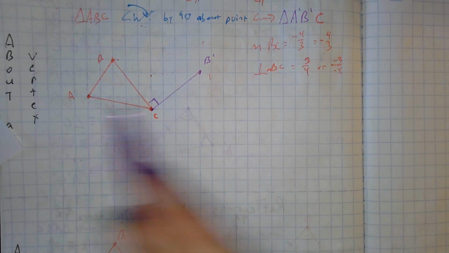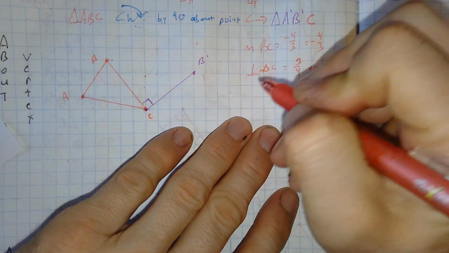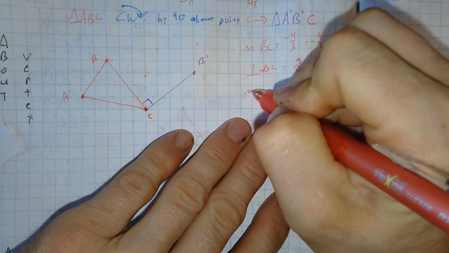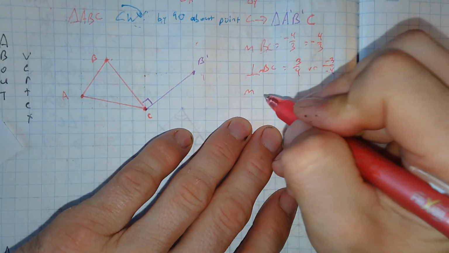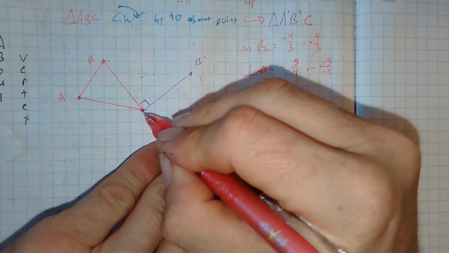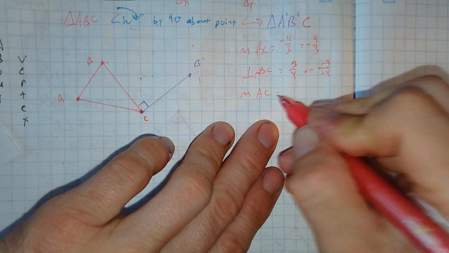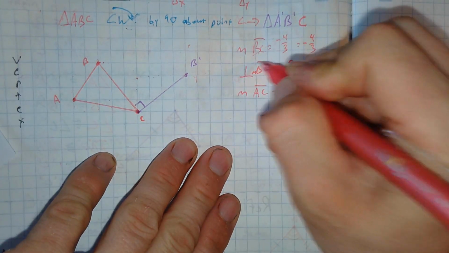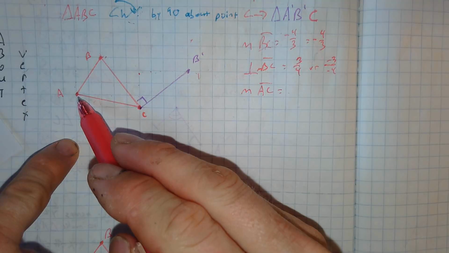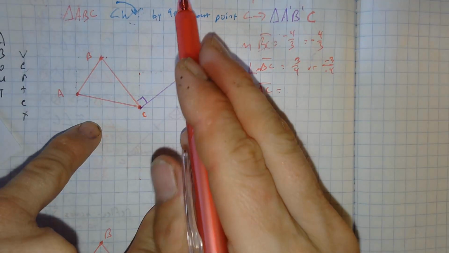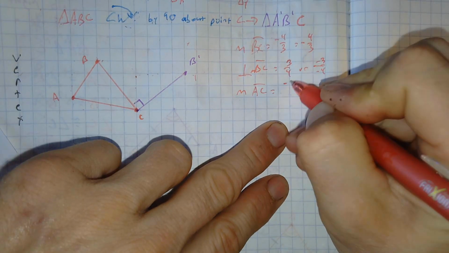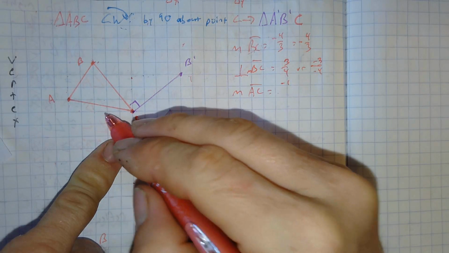My other point I have to rotate is the slope of AB. No, correction, AC, because my reference point is C. So AC, the slope of AC is going to be down 1, because it's changing y, which is negative 1, and then 1, 2, 3, 4, 5.